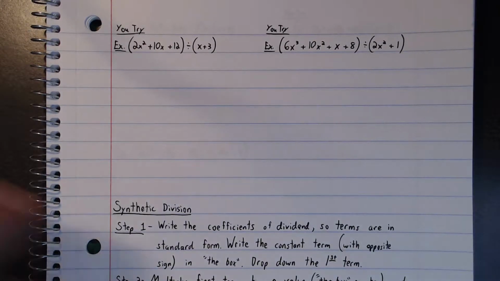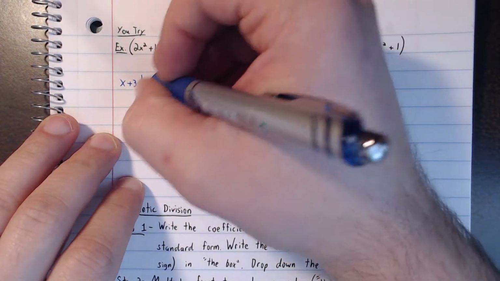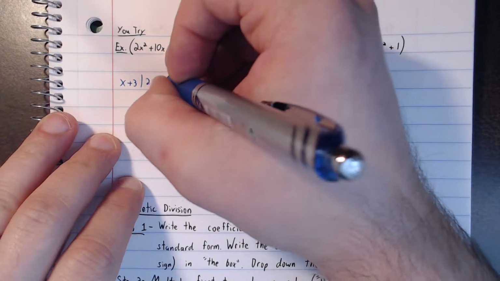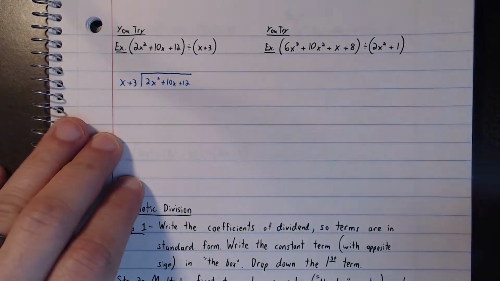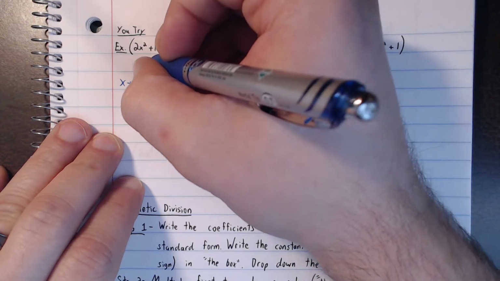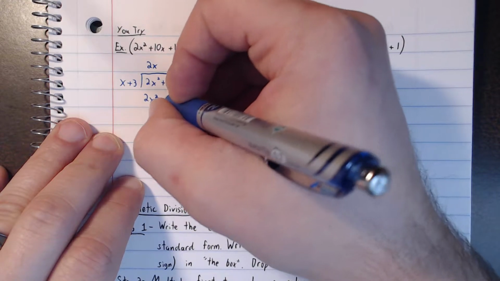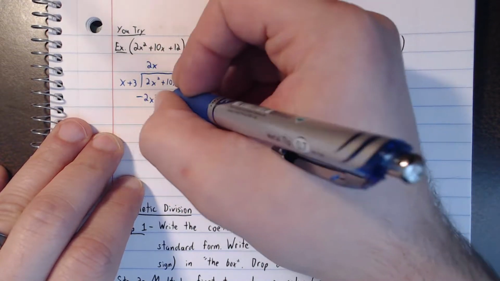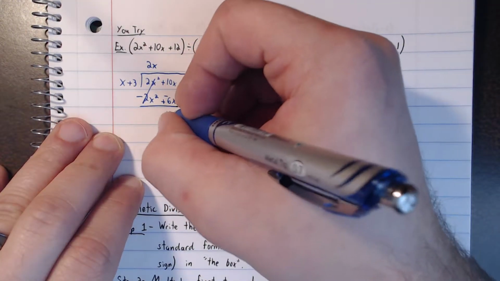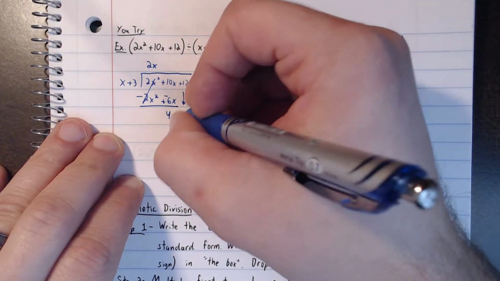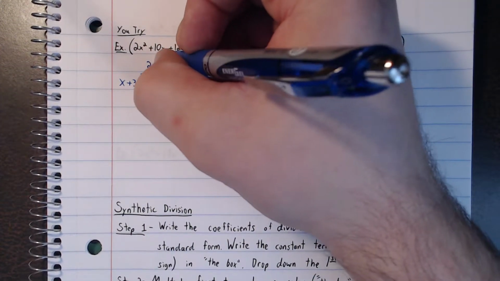Okay, first we want to set it up in the correct setup. X plus 3. Inside's going to be 2x squared plus 10x plus 12. We're going to multiply by 2x. That'll give us 2x squared plus 6x. Change the signs. So let's see, 4x. Drop that 12 down. Now we need the x to become 4x, so we're going to multiply by 4.